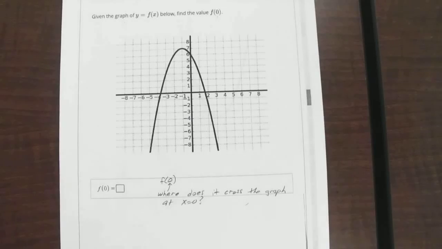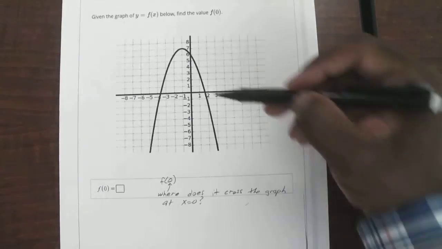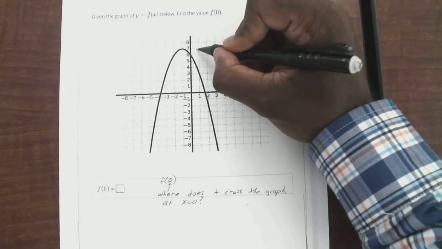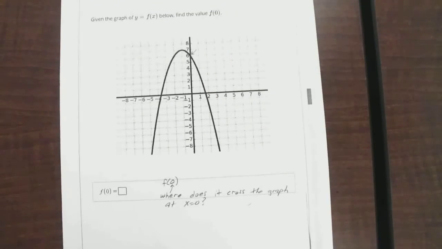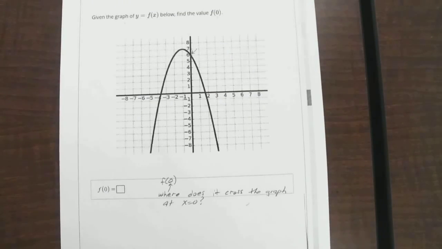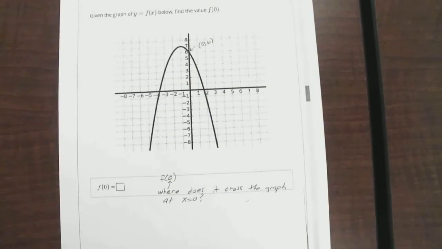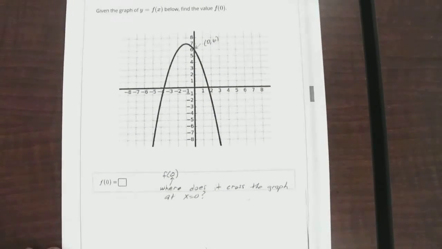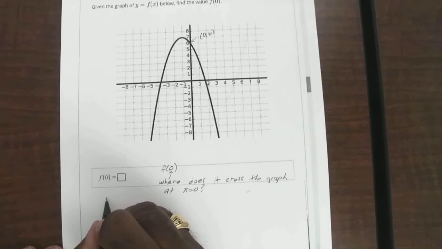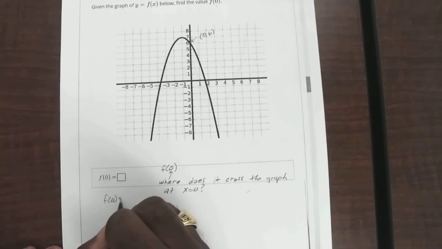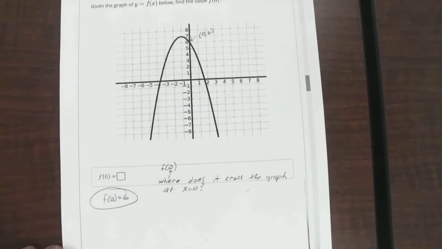That's really all it's asking. So when x is equal to 0, it crosses the graph at 6. So your f of 0 is actually equal to 6.